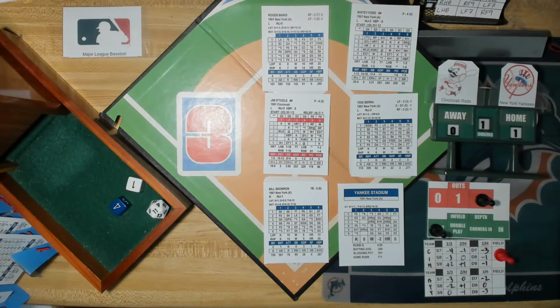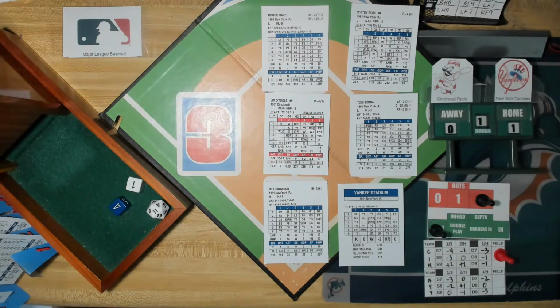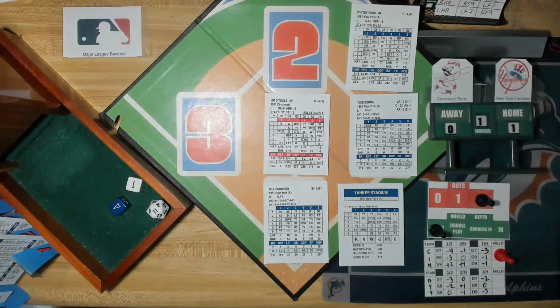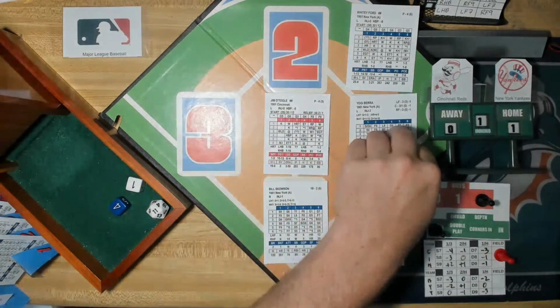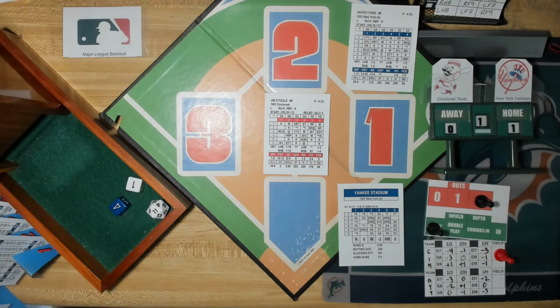1 run on 3 hits, a sacrifice fly. But that is all we get. So after the first inning, and it took 40 minutes to do the first inning, 1-0 in favor of the Yankees. That's why the demo game is always a little bit on the long side. Normally after 40 minutes, I'd probably be in the 3rd, 4th, or maybe even the 5th innings, depending on play.